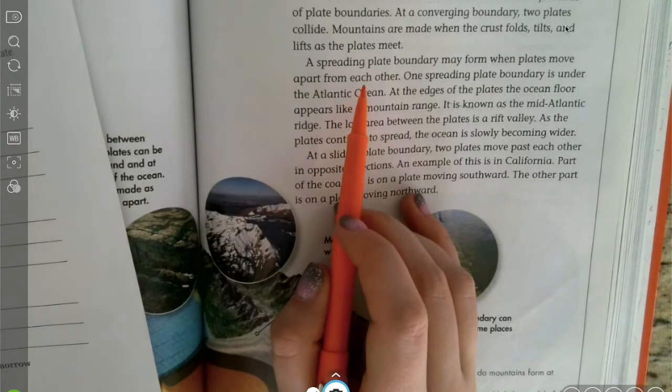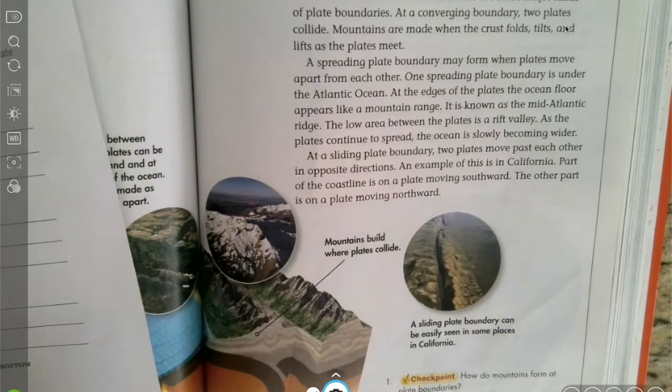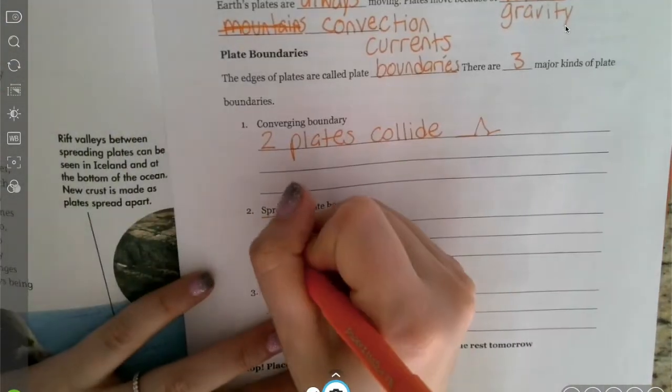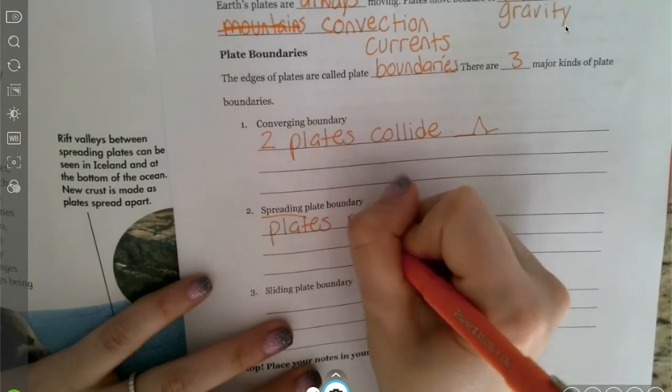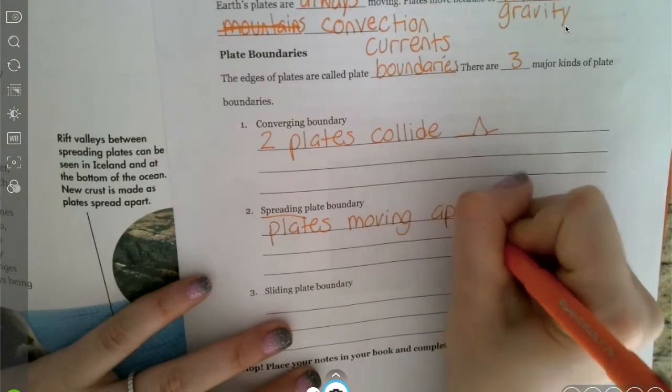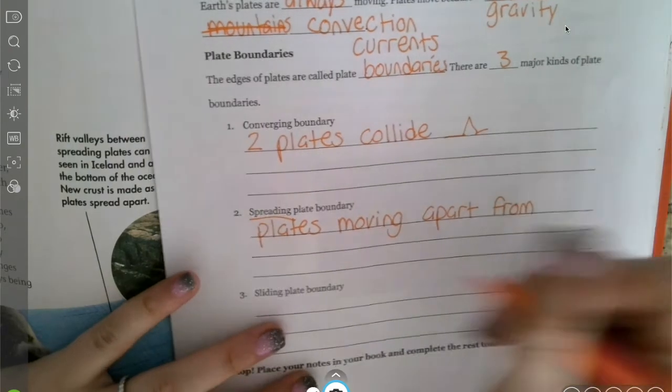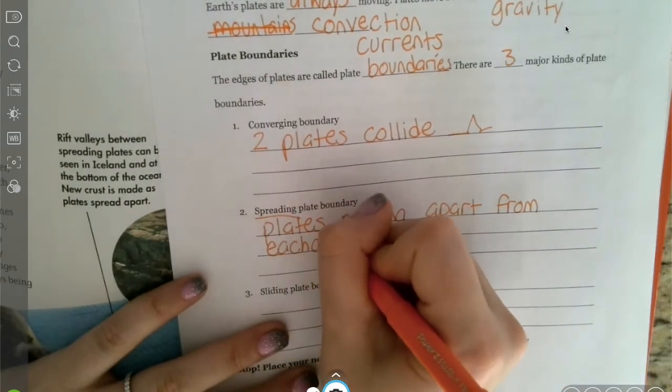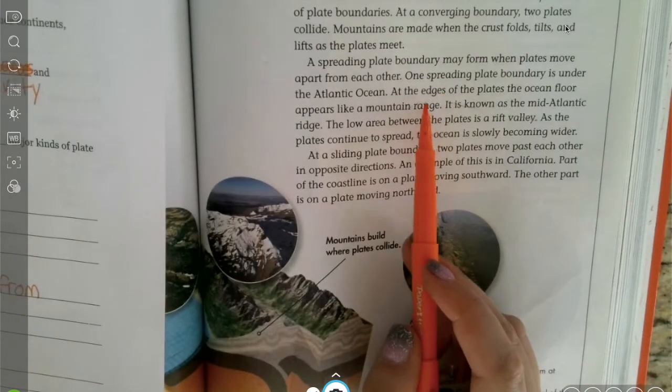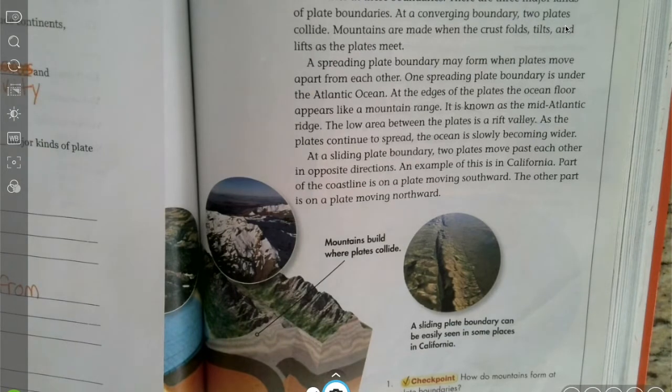A spreading plate boundary may form when plates move apart from each other. So you see that word spreading, it's plates moving apart. So plates are moving apart from each other, and we're going to continue reading. So one spreading plate boundary is under the Atlantic Ocean, which we know is on our east coast. At the edges of the plates, the ocean floor appears like a mountain range. It is also known as the Mid-Atlantic Range. The low area between the plates is a rift valley.